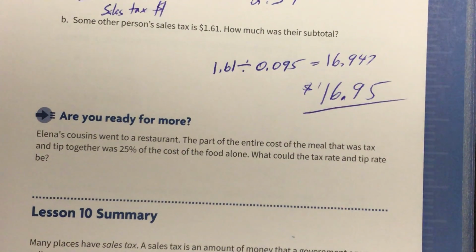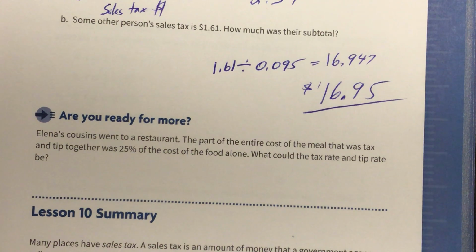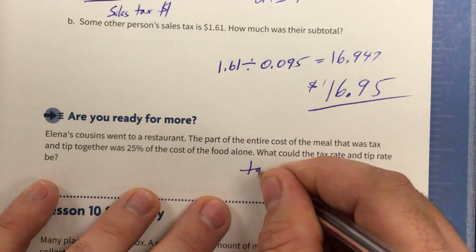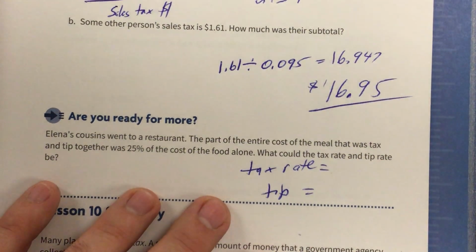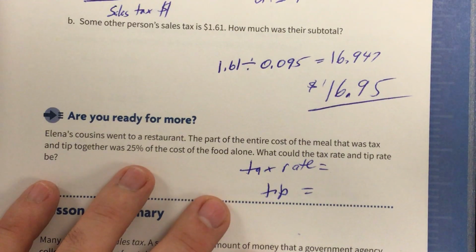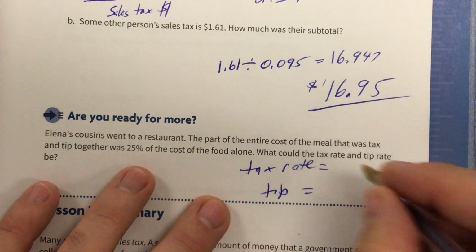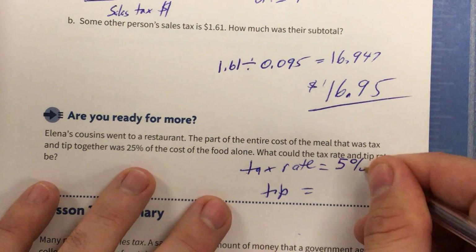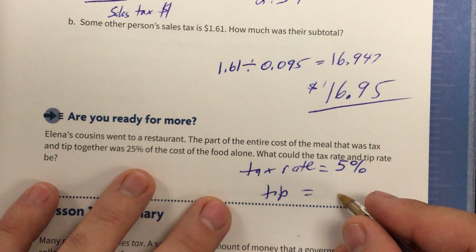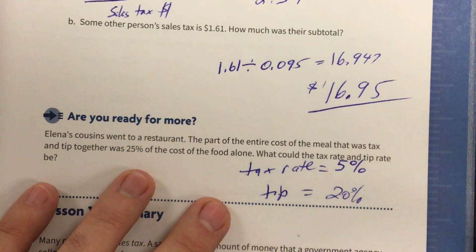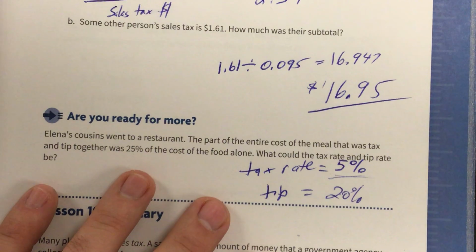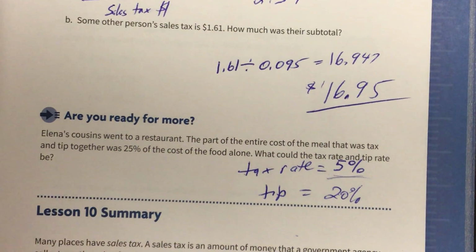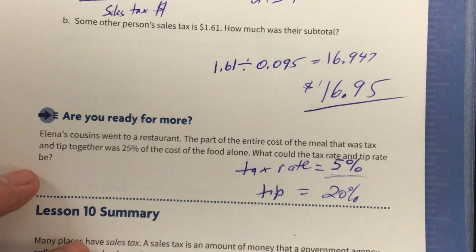Are you ready there? It says your entire cost of your meal and tax and tip together was 25%. What could the tax rate and tip rate be? Okay, what's a good tax rate? The ones that we looked at that's realistic. 5%? That's pretty low. That means you would tip 20%. I mean, that's fine. Remember, our tax rate is probably going to be between 5 and 9. Okay, 7 would have been fine. Then you got an 18% tip. Both would have been fine.